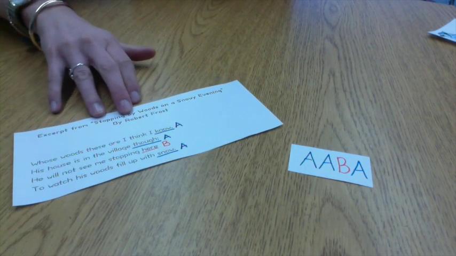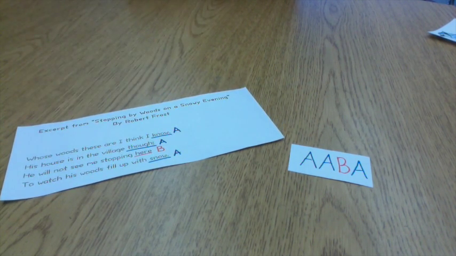All right, let's move on to something a little more challenging, the AABA rhyme scheme. Now this is actually a very famous poem. It's called Stopping by Woods on a Snowy Evening, and I just included the first stanza from this poem. This poem is by Robert Frost. Whose woods these are, I think I know. His house is in the village though. He will not see me stopping here to watch his woods fill up with snow.